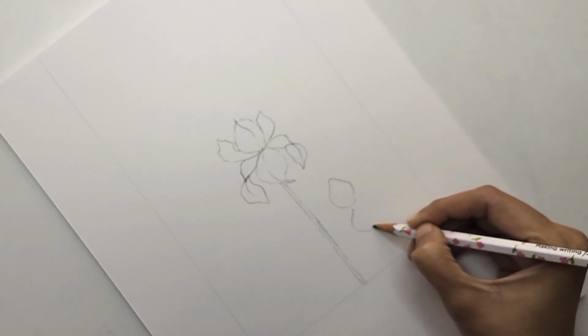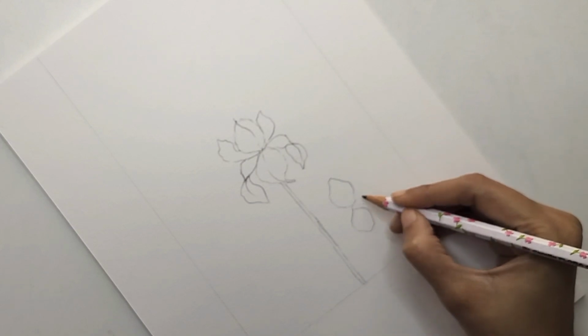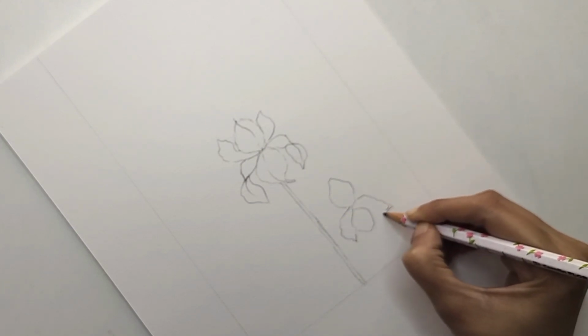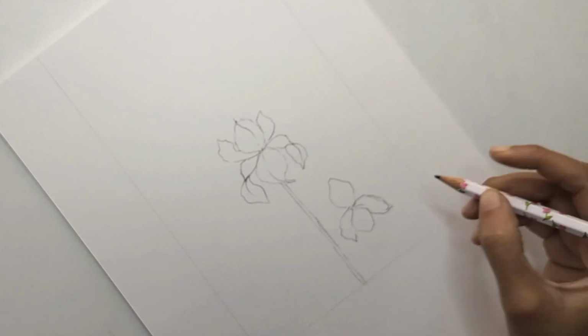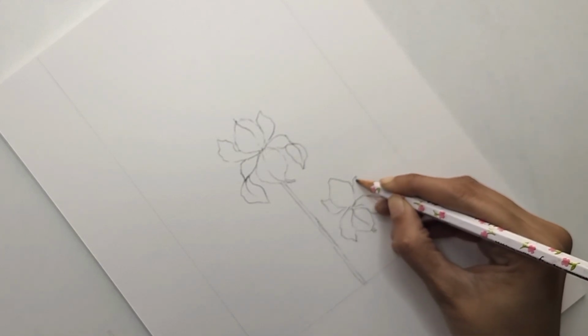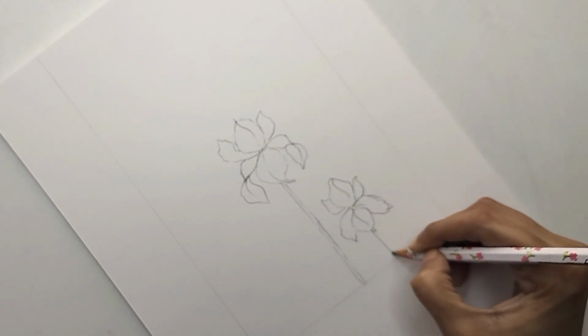So I'm creating one more flower, repeating the same thing we did in the first flower, but this time I have not created a twisted petal. A simple petal is fine. Now this is one more flower. Now let me create one more.